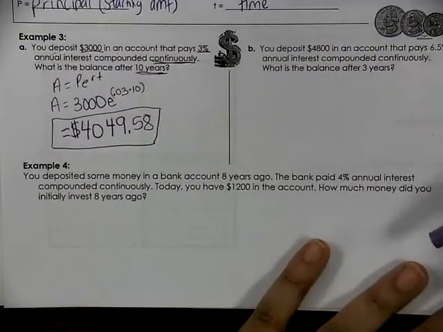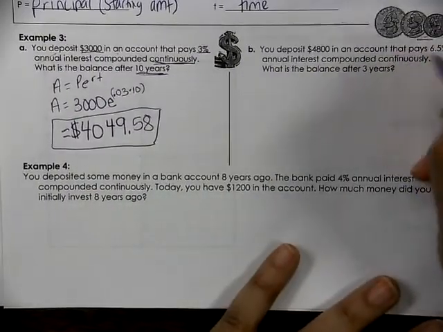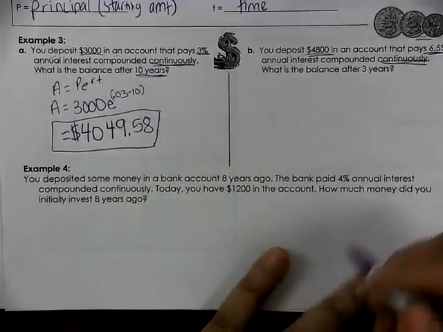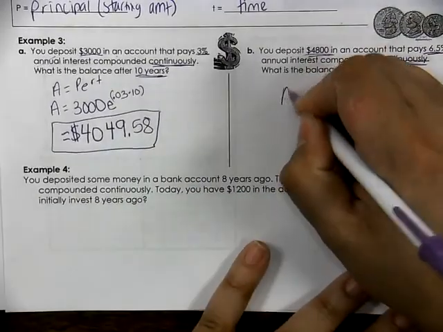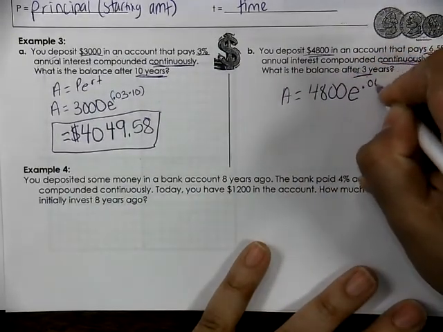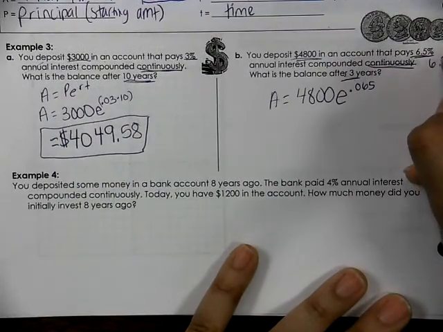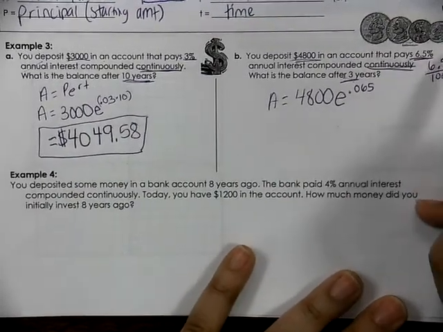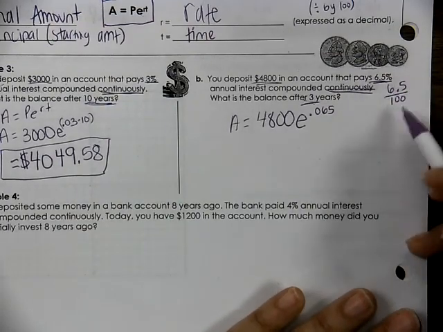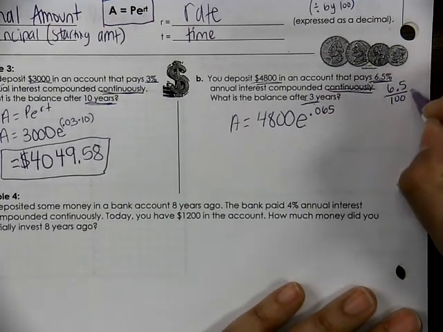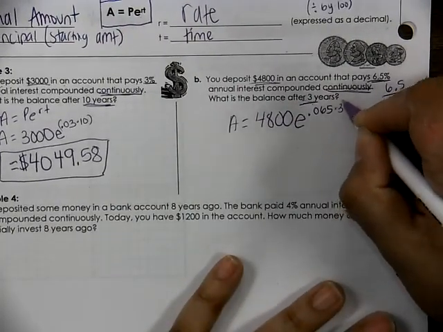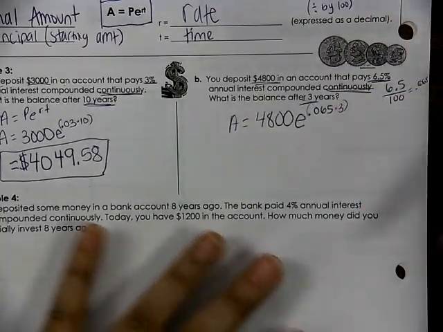Let's try another one. It says you deposited $4,800 into an account that pays 6.5% annual interest compounded continuously. What happens after 3 years? So this time, 4,800 e to the 0.065. So again, if you're having trouble putting this into a decimal, it's a percent right now. We need to write this rate as a decimal, so that's where the 0.065 comes in. And then 3 years. Type this whole thing into the calculator.